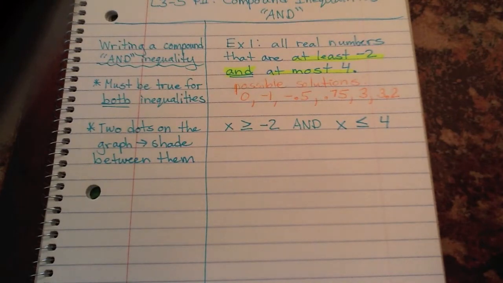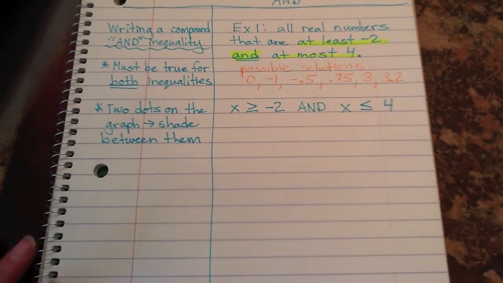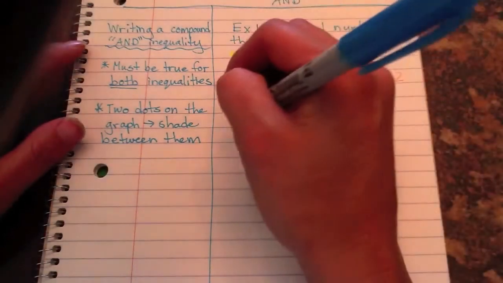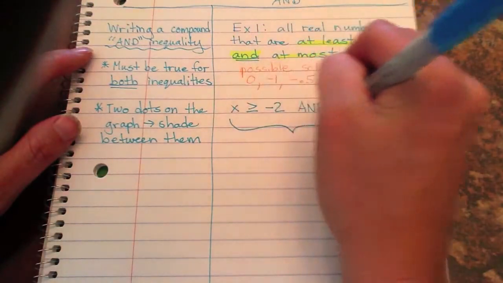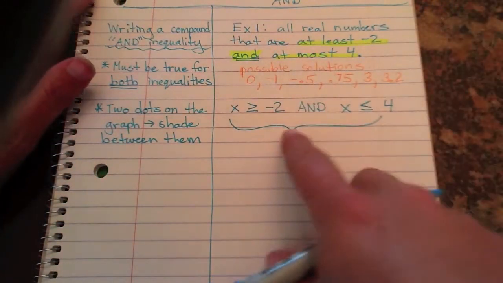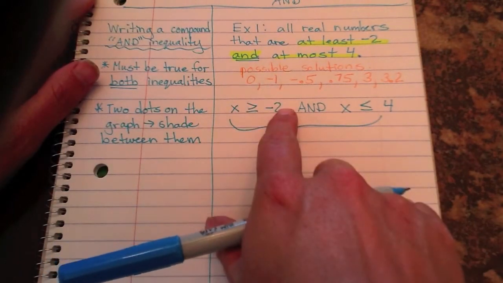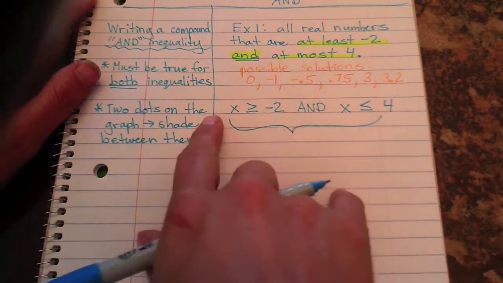Now this is where it gets a little tricky, and this is where I wanted you to have practice yesterday just at getting used to seeing 2 of them. But the proper form for writing the AND inequalities is a little bit different. When the variable's over on the right, I've had you read them from right to left.